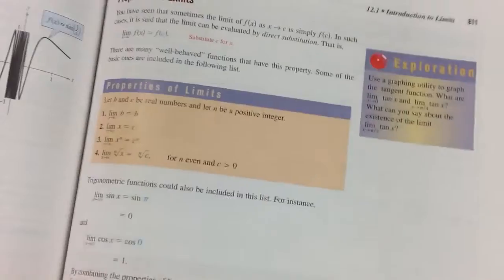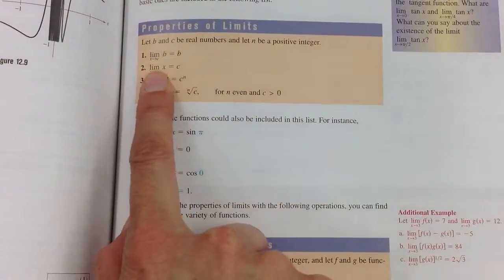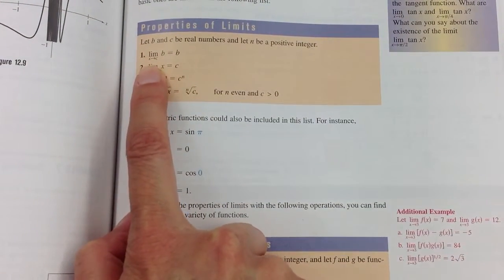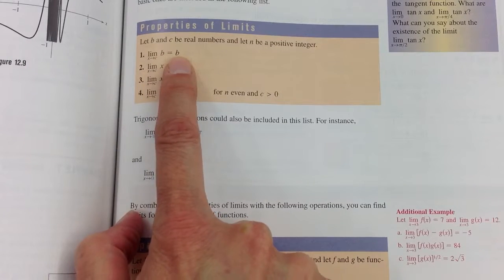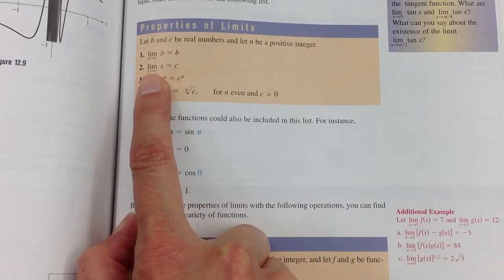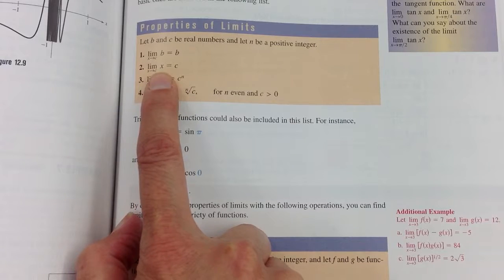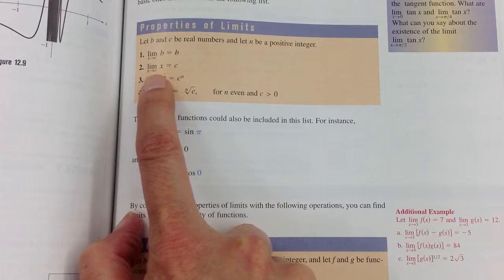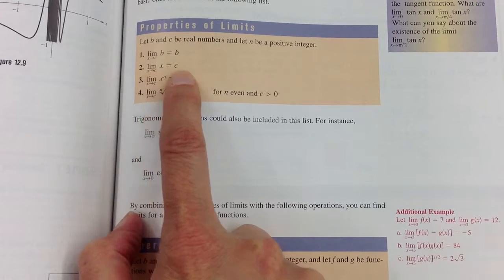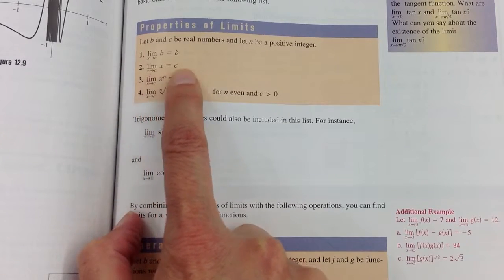Okay. And then there's properties of limits. So your properties of limits, the limit as x approaches c of b is always going to be b, whatever b is. If that's 5, it's going to be 5. The limit as x approaches c of x, if you just have x, that's just a line. So whatever value you put in, if c is 5, then this x is going to be 5. If it's 8, then it's going to be 8.